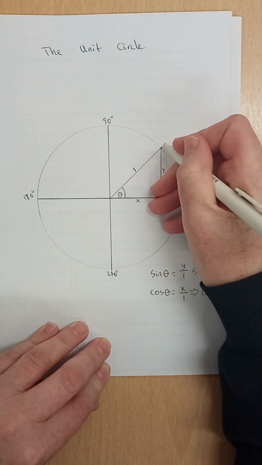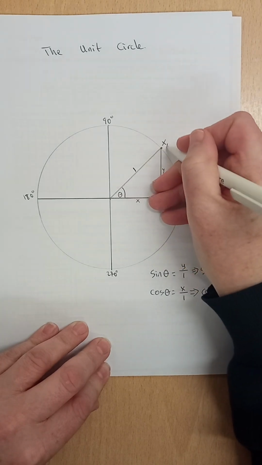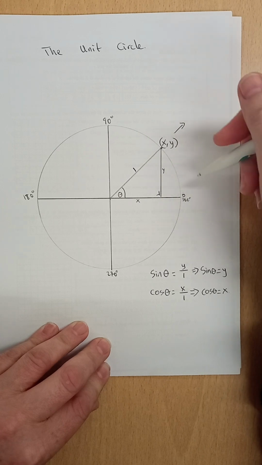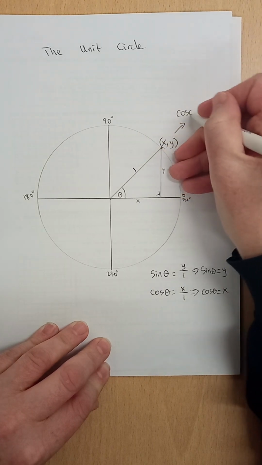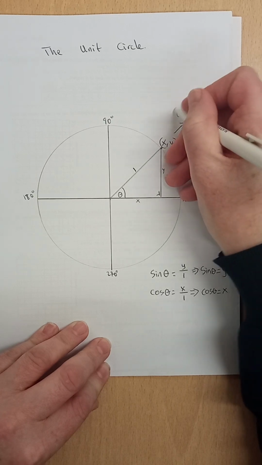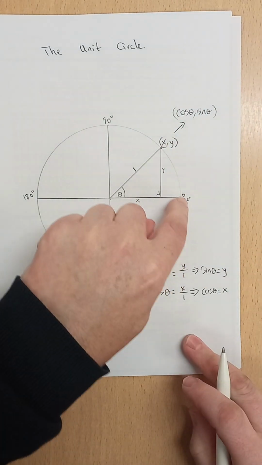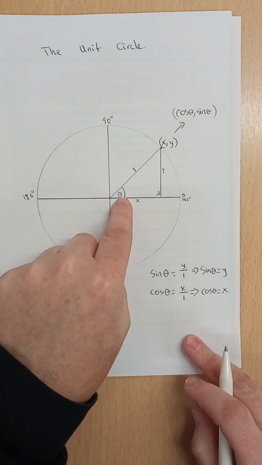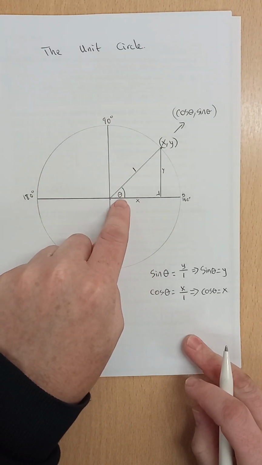So instead of writing this in terms of x and y as a coordinate, I can actually write it in terms of cosine and sine. And I can do that for any coordinate along this because I'm referencing the angle that makes it.